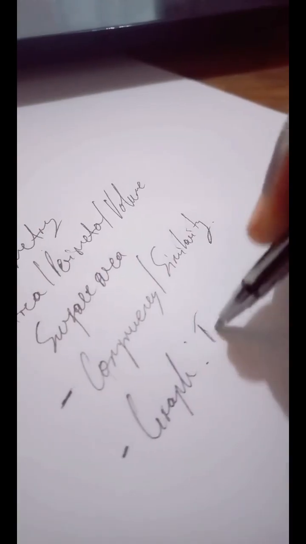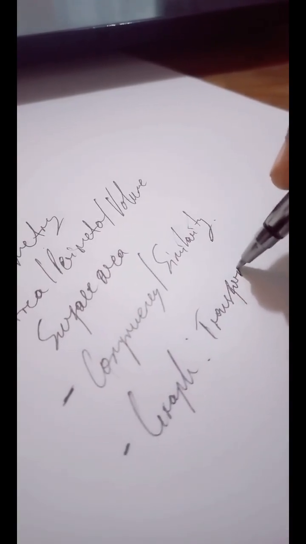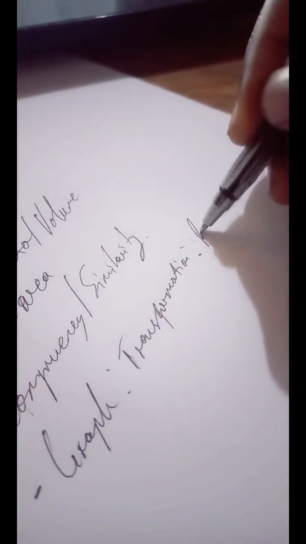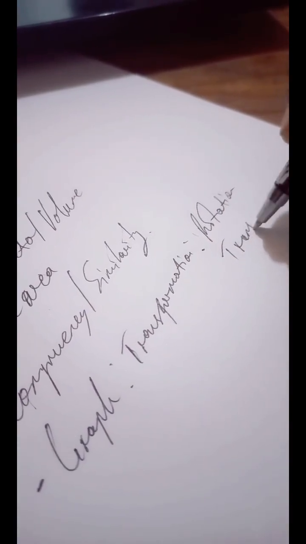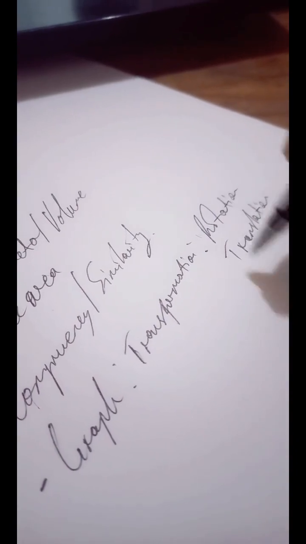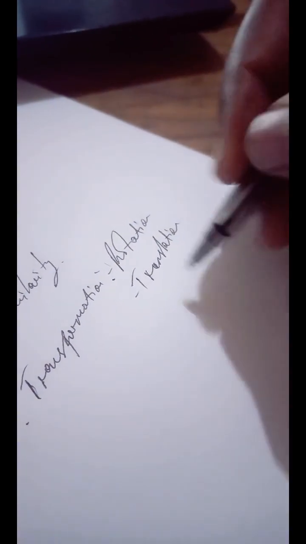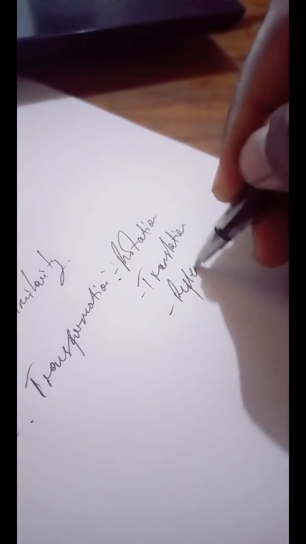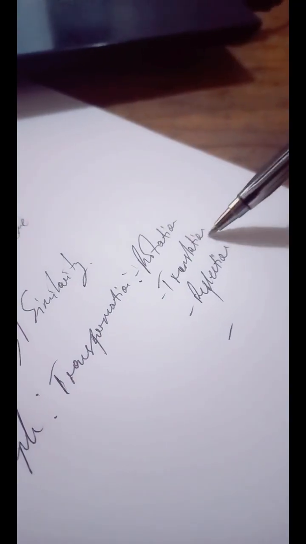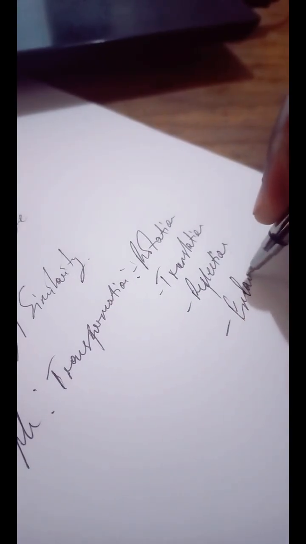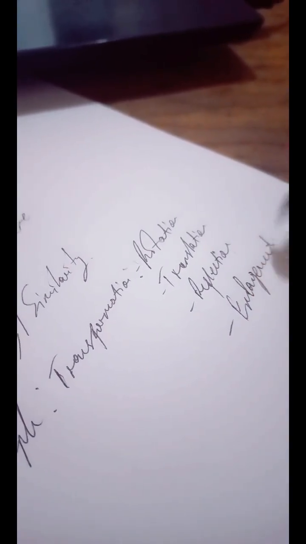We have transformation: rotation, translation, reflection, enlargement.